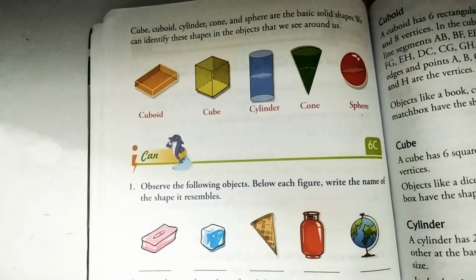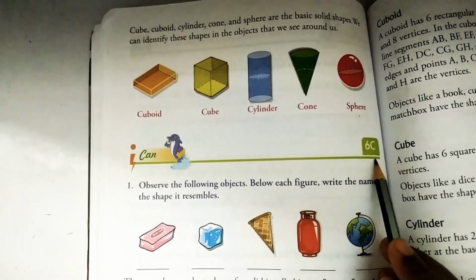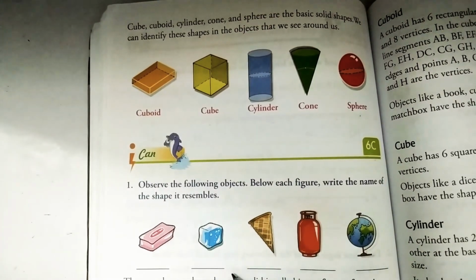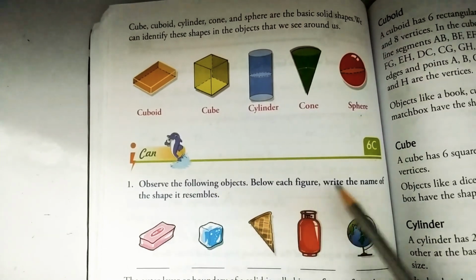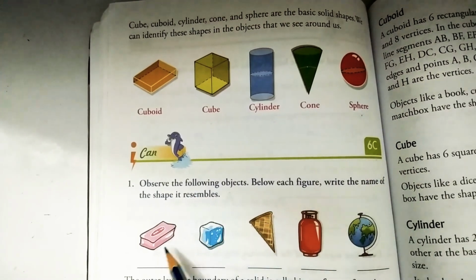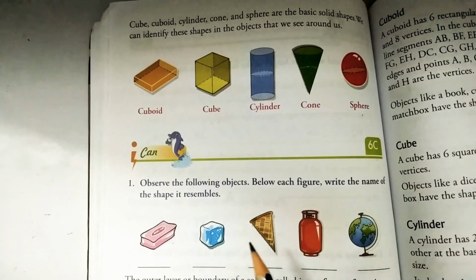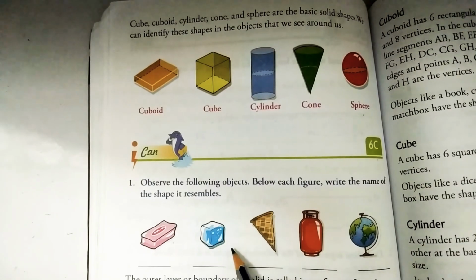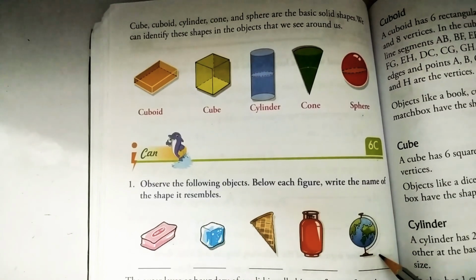Right? Now let's move ahead to page number 130, exercise 6A. It is a very easy question. Observe the following objects below each figure and write the names of the shapes it resembles. Right? So you can do this exercise in the textbook itself, okay? But the rest of the exercises in this chapter, that is geometry, you should do in the notebook, okay? So you can do this exercise as homework.